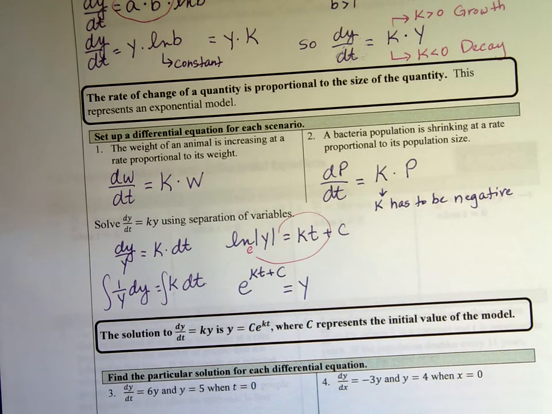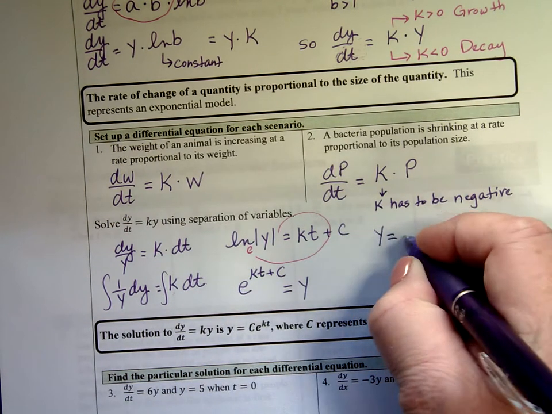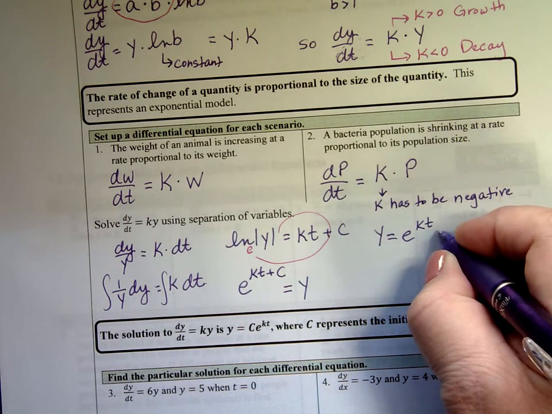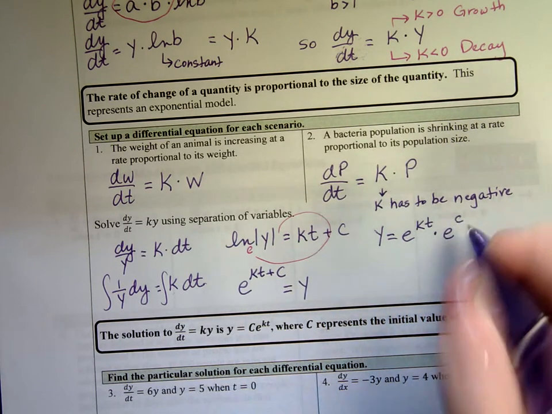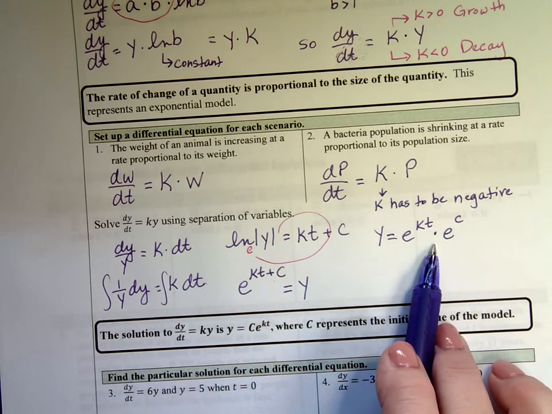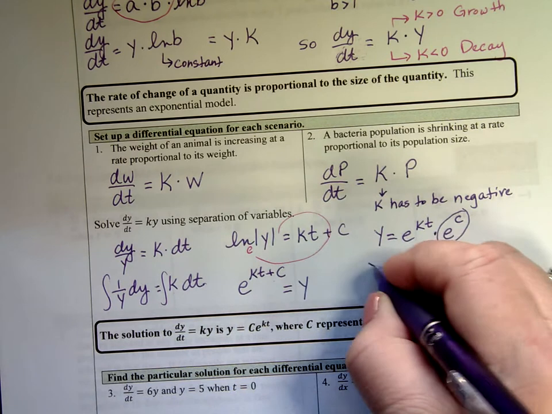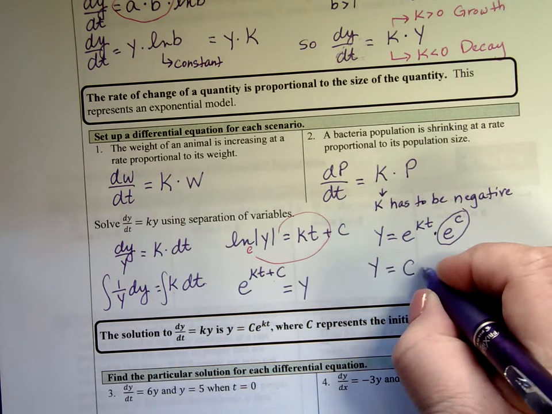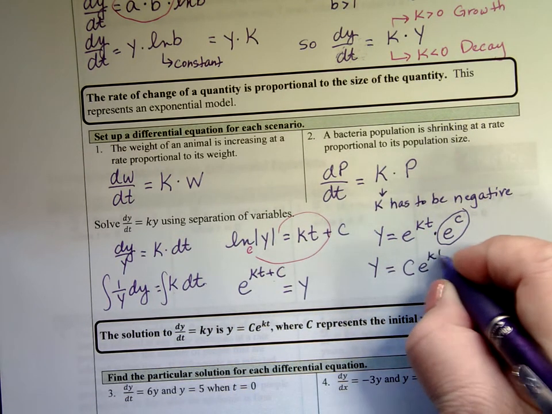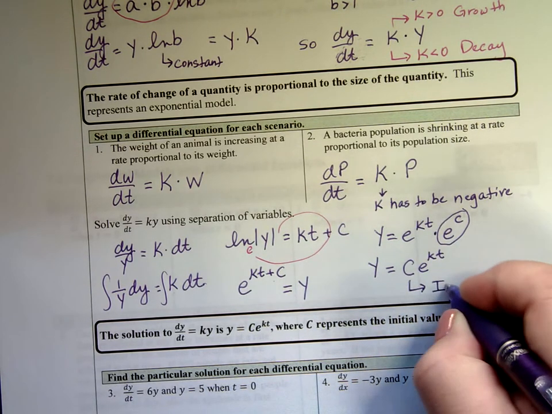Now we're going to play the same game, and I'll show you one more time how this works. I can separate this so that y equals e to the kt times e to the c, because remember, if you're adding exponents, you're multiplying like bases. And what can you tell me this is? You say that's a constant. And so I can write it like this: y equals c, some constant, e to the kt power, where c is your initial value.